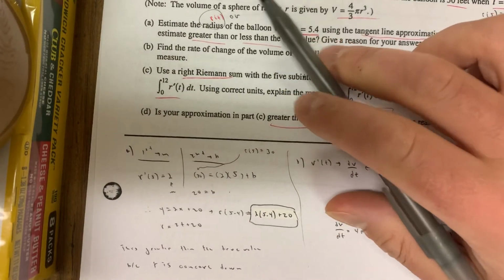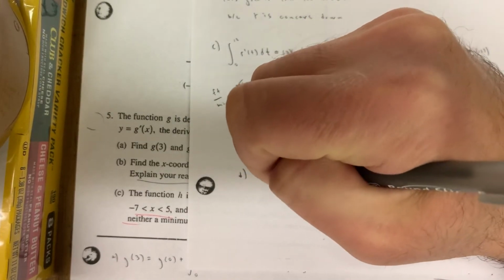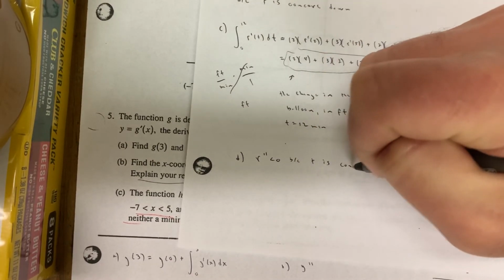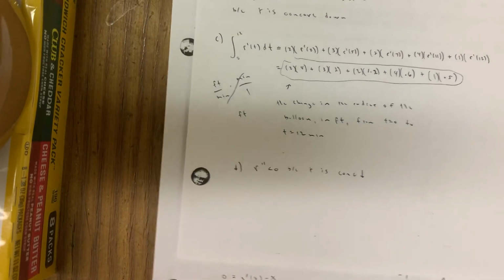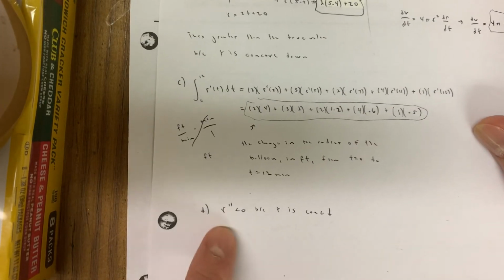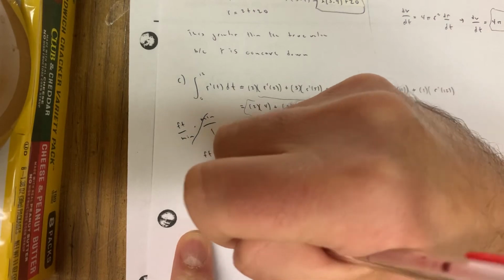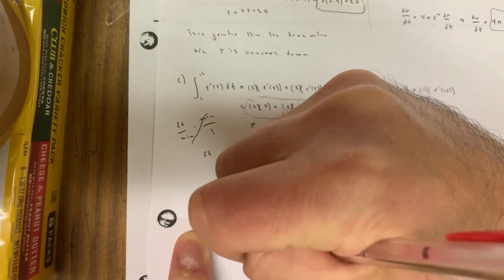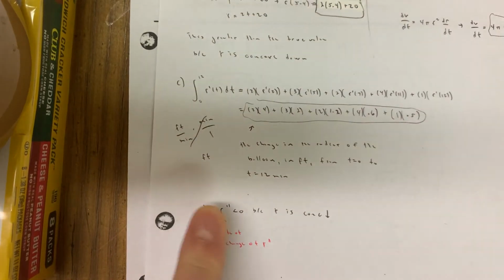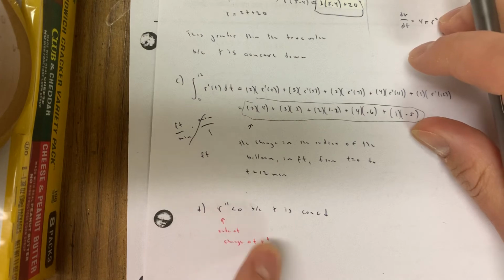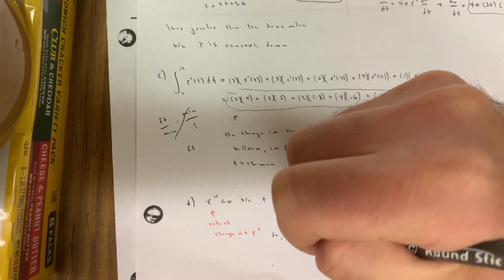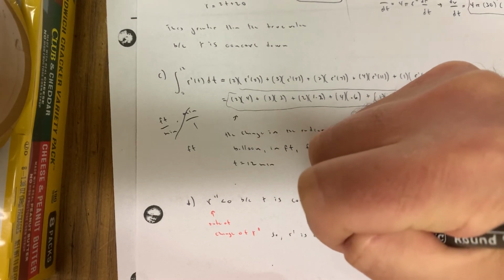They did tell you that r is concave down, right? Do you remember that? So if r is concave down, that means r double prime is negative, right? Because r is concave down. If r double prime is negative, r double prime is the rate of change of r prime, right? So if the rate of change of r prime is negative, that means that r prime is going to be decreasing. So r prime is decreasing.